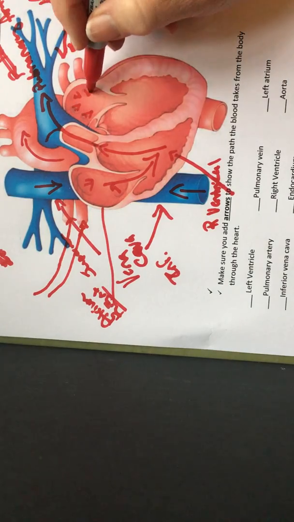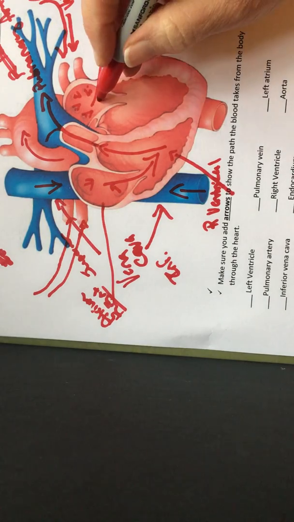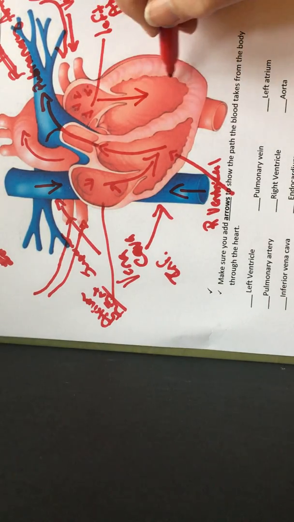Okay, got it? And so it comes back into this section right here, and this section is called what? It is called the left, because we're on the left side now. The left, what is it? The receiving room. Remember, that's where the brides stand before they go into the sanctuary. It's called the left atrium. Okay. Then it gets pumped down into this chamber, and this chamber is called the left ventricle.